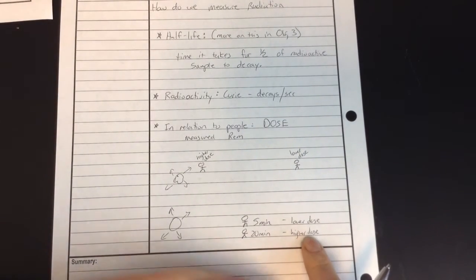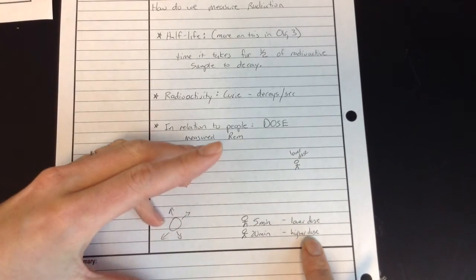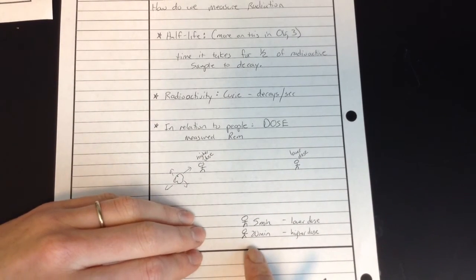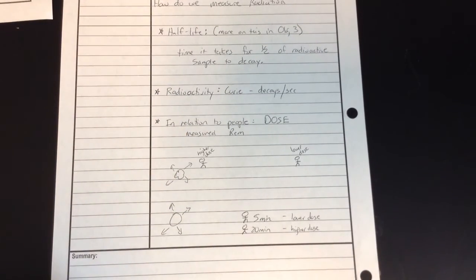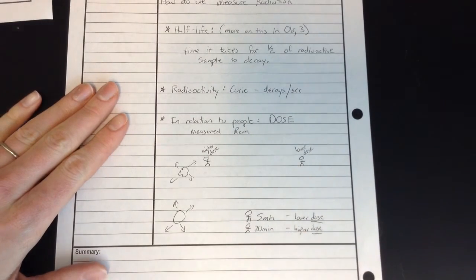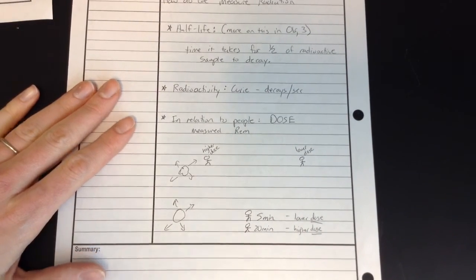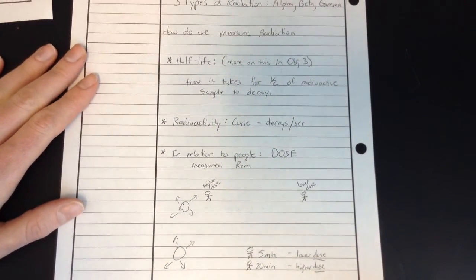And it's the dose that matters more than the radioactivity, because if something is really radioactive but you're only there for a second, then you're going to get a lower dose than if you have something that is not very radioactive, but you keep it in your pocket for a year. So it's the dose that matters when it comes to radiation, not the exposure itself. So we'll learn some more about those things in some other videos in the future.